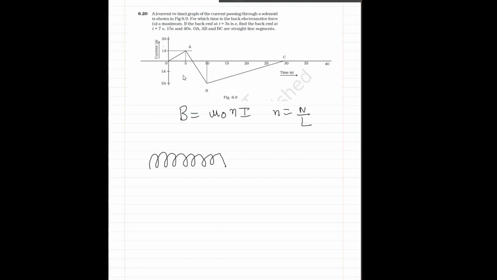So this is the solenoid, and you are changing the current. So you can see there are three sections. One is OA, then AB, and then BC. Okay, what you're given probably is the EMF which is existing in the solenoid in one of the sections as E.